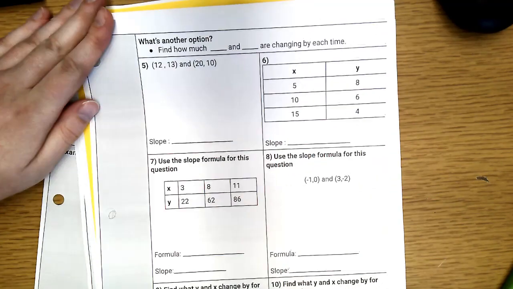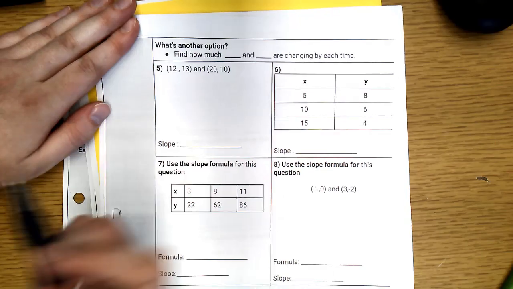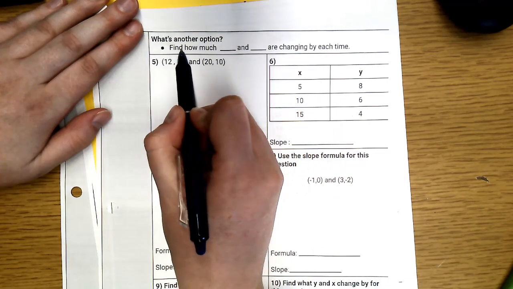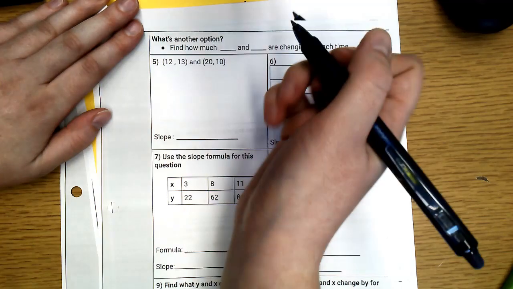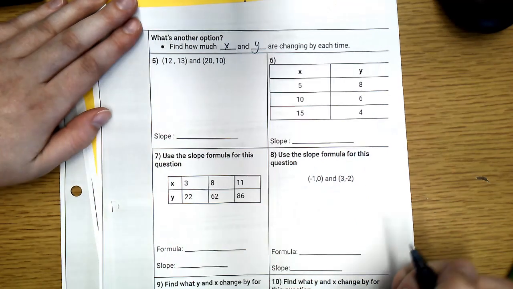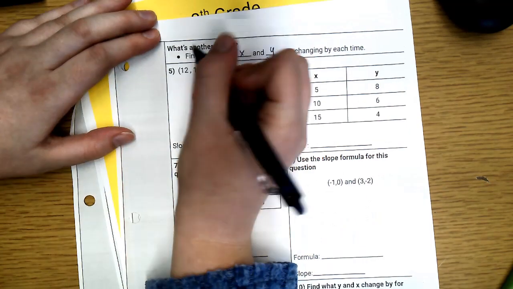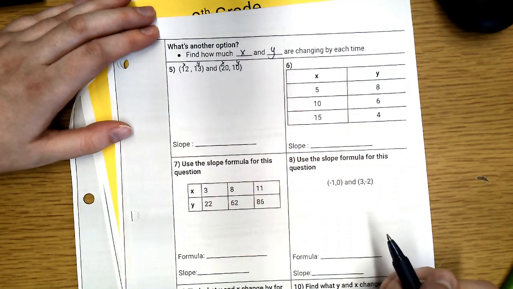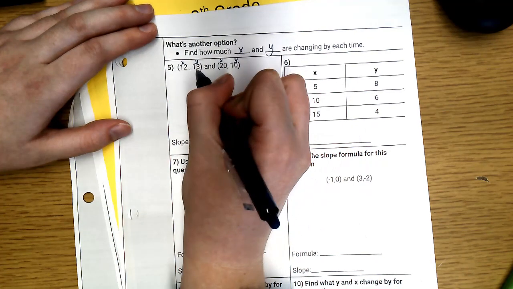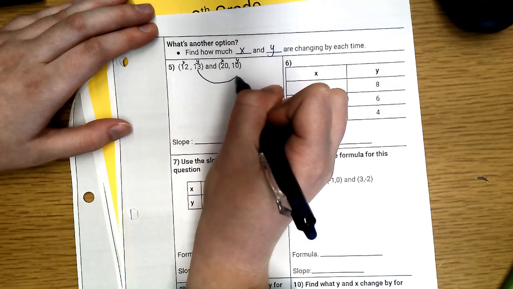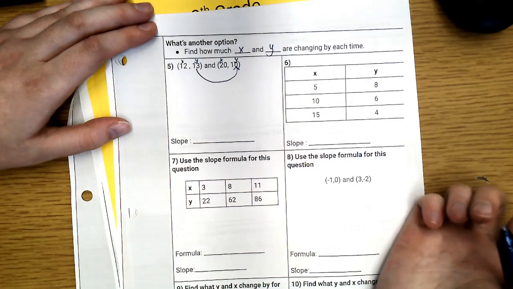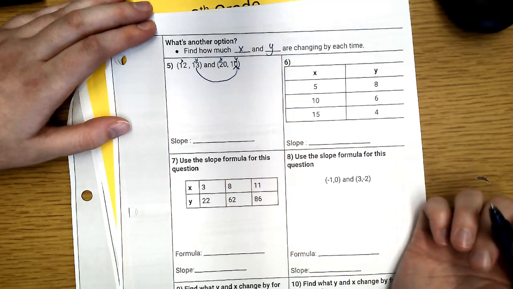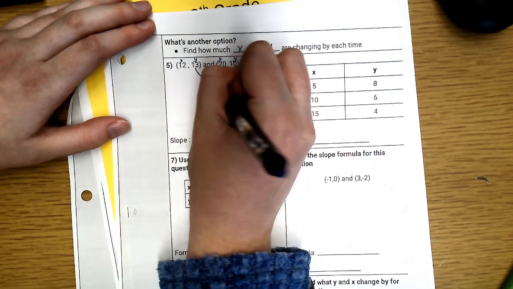So what's another option? We can do the same idea, just without writing a formula out. So it says, find how much x and y are changing by each time. Again, I'm going to label these with x's and y's just so I remember which is which. If I start at y, and I say, okay, I'm going from 13 to 10. How much is that changing by? I changed by 3, but I went down. So that means it's a negative 3.